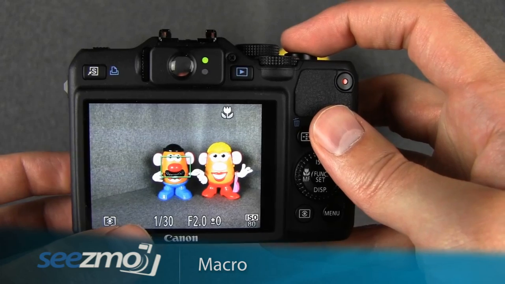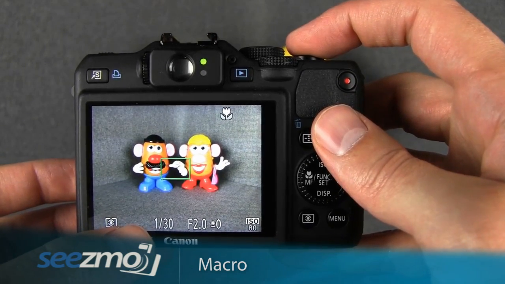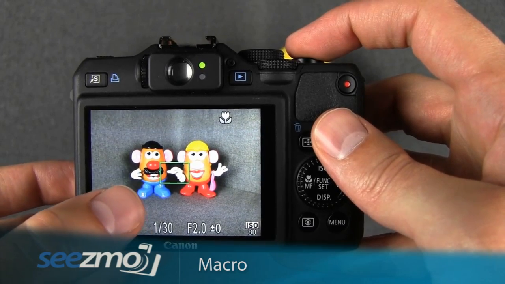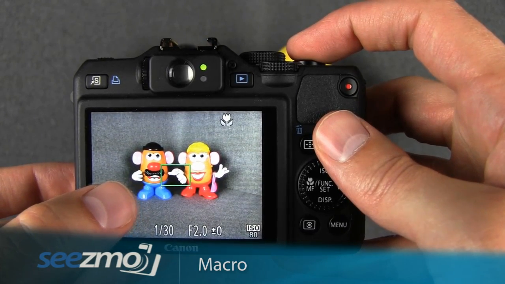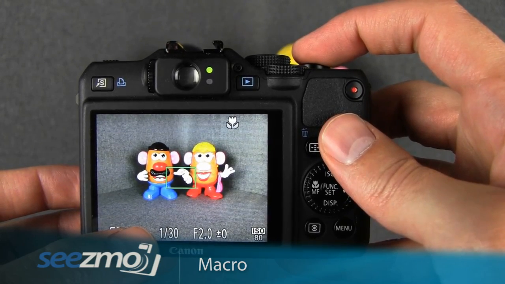At this point, I can continue holding the shutter button halfway and then recompose the image if I don't necessarily want the subject that's in focus to be right in the center of the screen. Then, press the shutter button the rest of the way to capture the image.